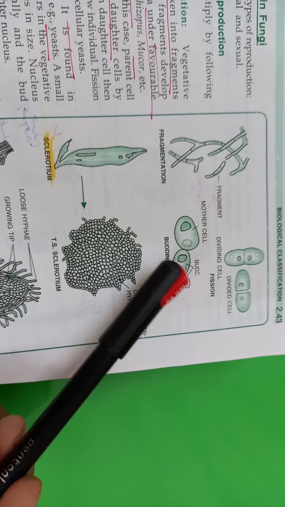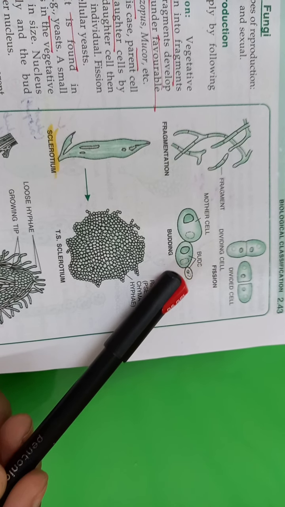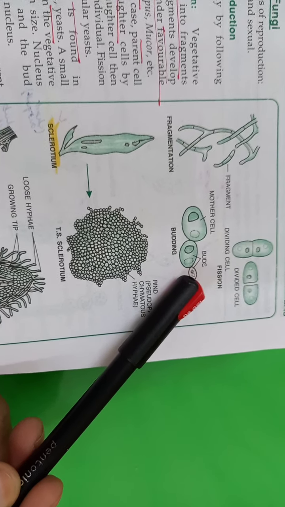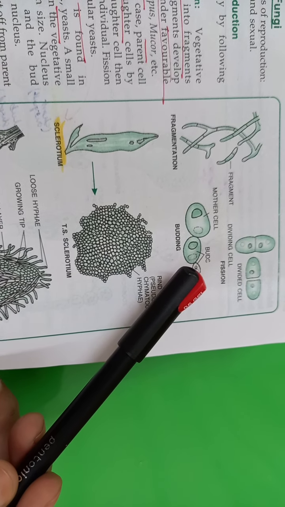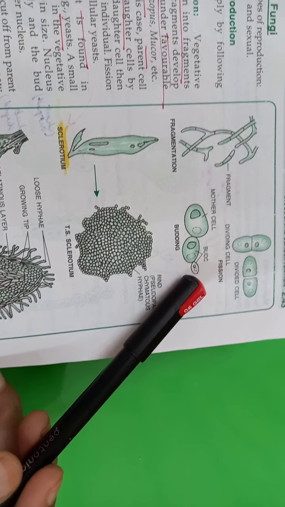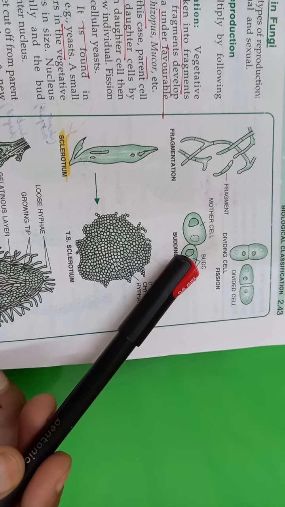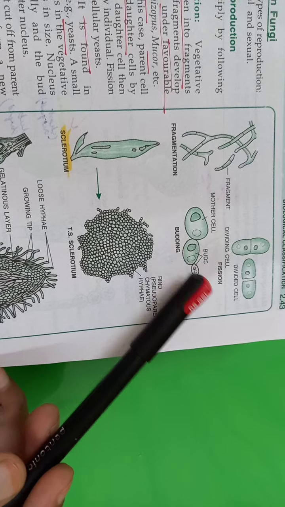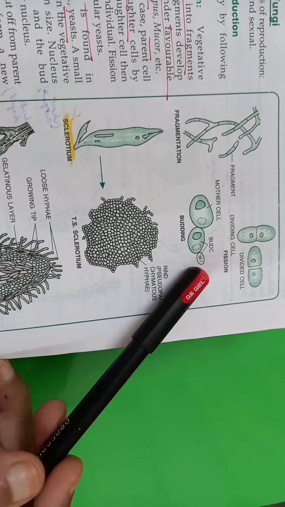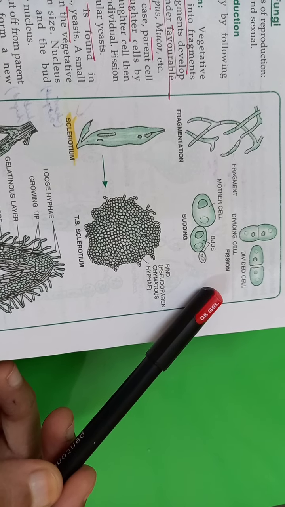And in this, what happens? A small outgrowth appears on the vegetative cell, which gradually enlarges in size, right? And then the bud is cut off from the parent cell. Sometimes the bud may remain attached to the parent cell for a long time, forming a pseudomycelium, or mostly it gets budded off and then grows as a new individual.